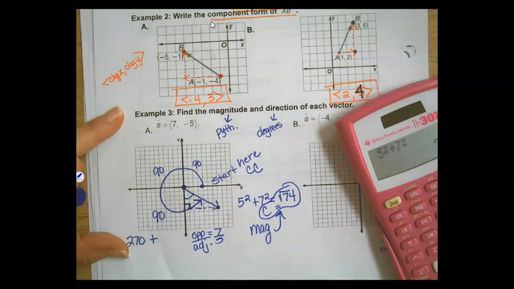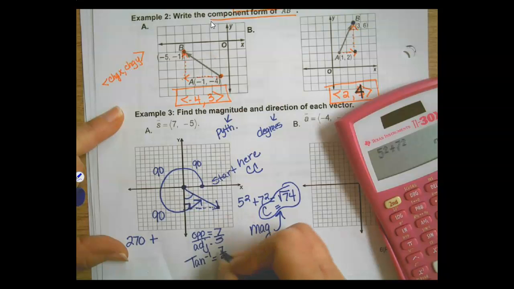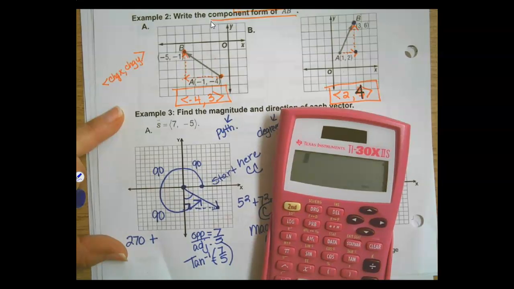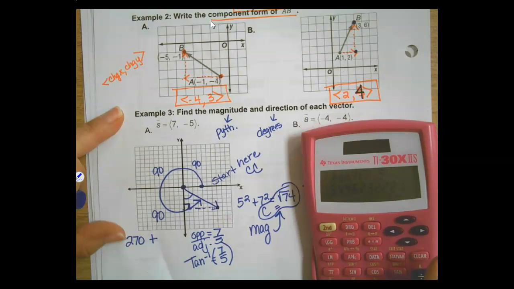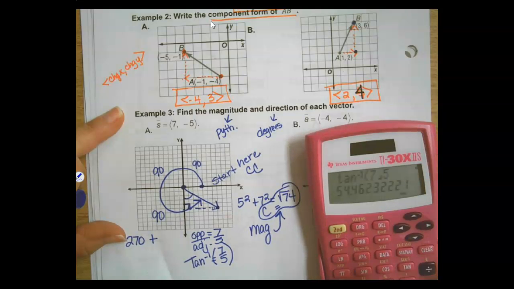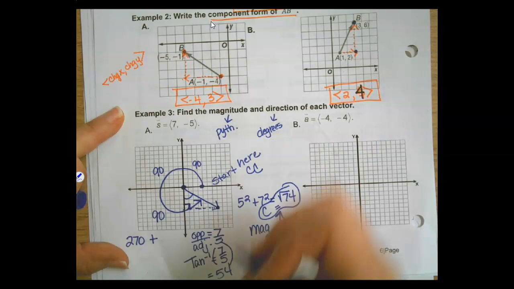Which one is opposite adjacent? Tangent. So we would say tan -1 equals 7/5. I don't know why I always say equals, but you're multiplying that. So in our calculator, we're going to say our tangent on clear. Okay, so -1, the inverse, 7 over 5 equals 54.5. I'm going to say, or we could just round it to 50. Does it say where to round? No. So we're going to round it to 54. So that means that degrees is 54.